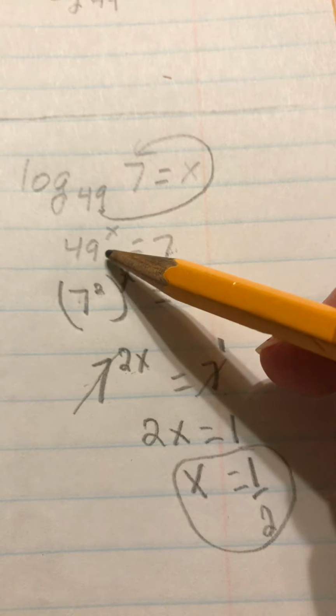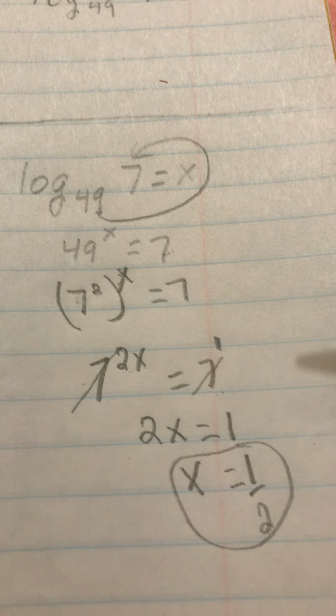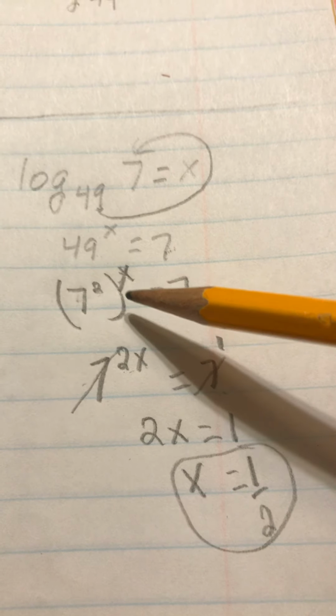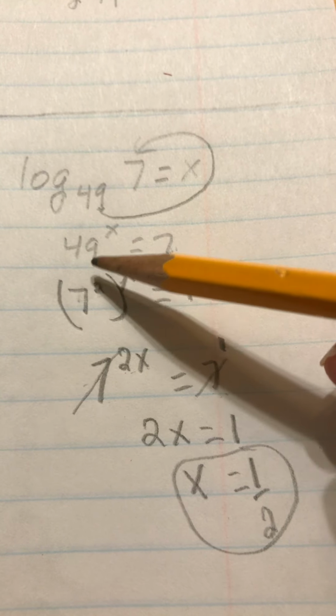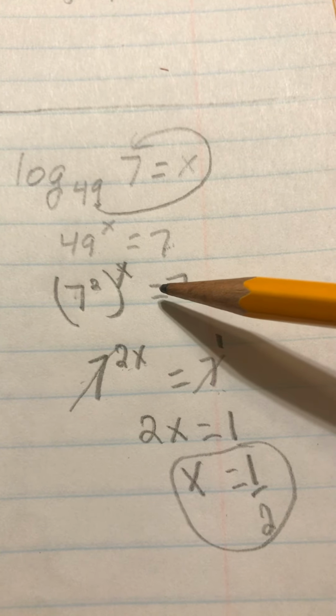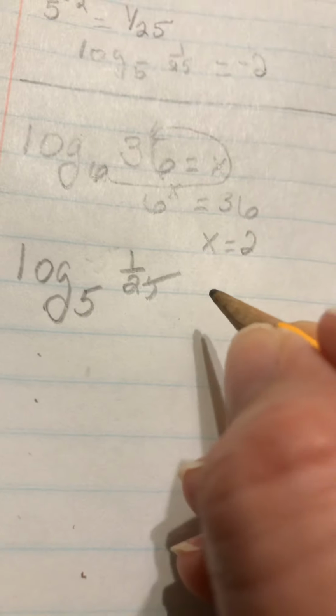If you don't know this one right off the bat, which, I'm not so sure I would really think that through. I probably would, but I don't know. Just go ahead and turn it and see if you can get the bases the same on both sides. That's your biggest, easiest way to do it. And that's going to come into play right here.